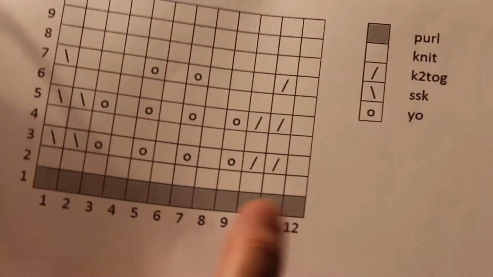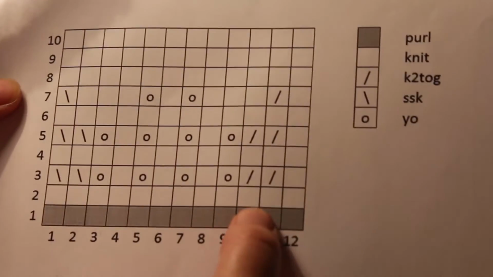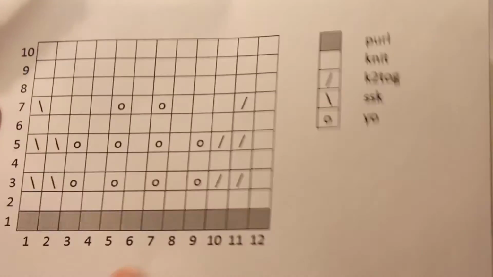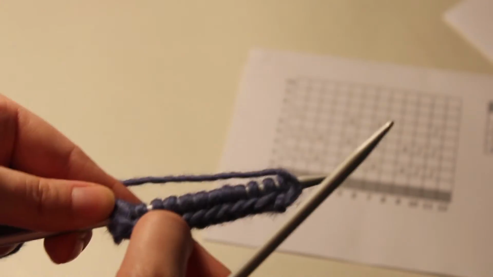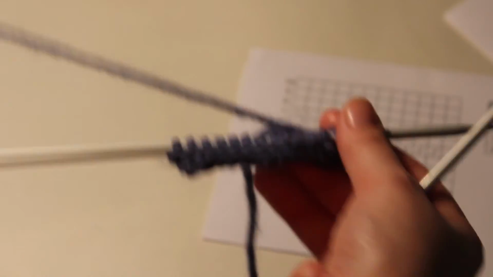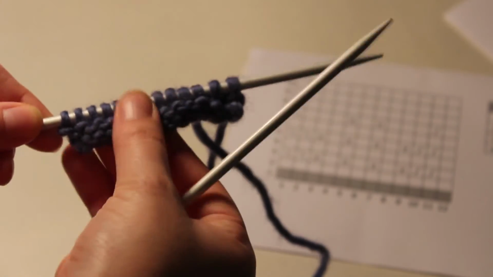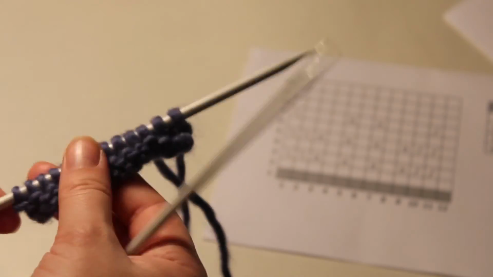On the next row here, I'm now on the back of my work, so the next row needs to be a knit row, but because I'm on the back, I am going to purl it. So when you purl on the back, you get a knit row on the front. If you knit on the front, you get a purl row on the back. So in order to get knit stitches on the right side, I am going to purl every stitch here. So now I just have a ridge of purl stitches down here, as you can see, and that is going to be the bottom edge.